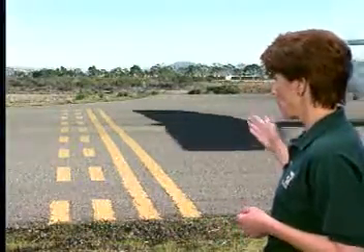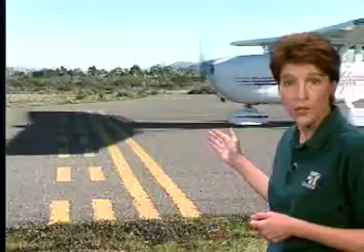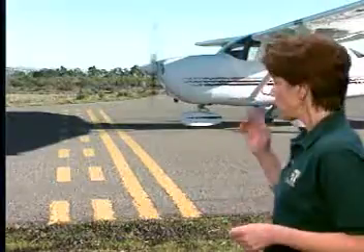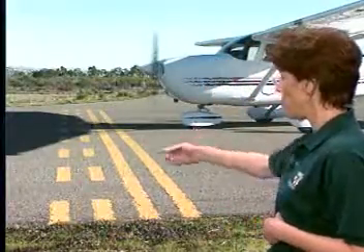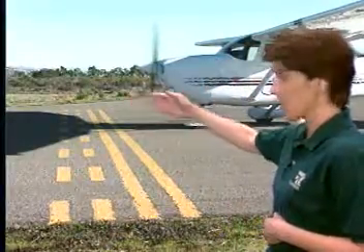But if the solid lines are on the side nearest you, at a towered airport, you must have ATC clearance to cross. At a non-towered airport, make sure there's no traffic conflict before you cross. You should hold short of the hold marker with none of your aircraft extending over it.